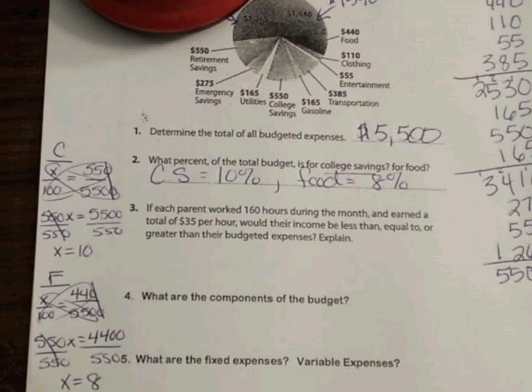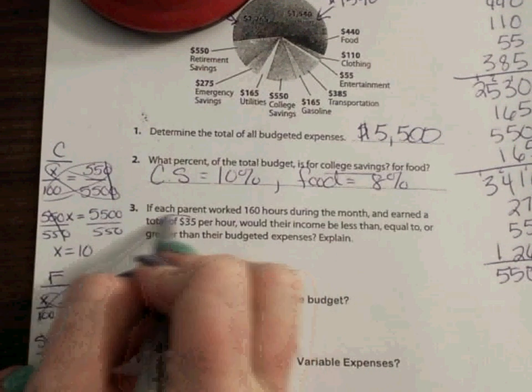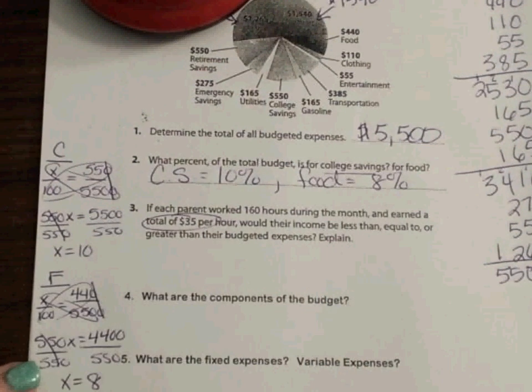Okay, number 3 says if each parent worked 160 hours during the month and earned a total of $35 per hour, would their income be less than, equal to, or greater than the budgeted expenses? And explain. Anytime it says explain, you're going to be writing a sentence. Now, they earned a total of $35 per hour, which means that both parents combined earned that much if they were to put together their hourly wages.